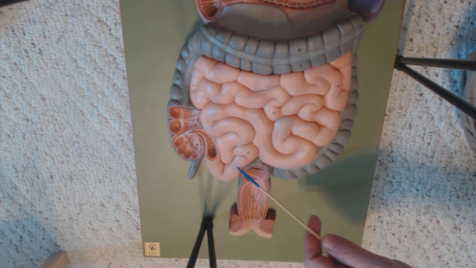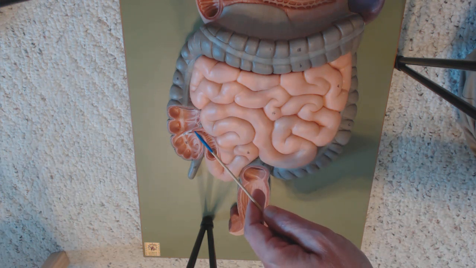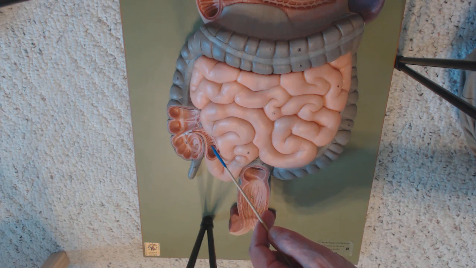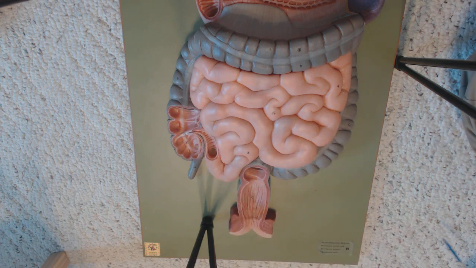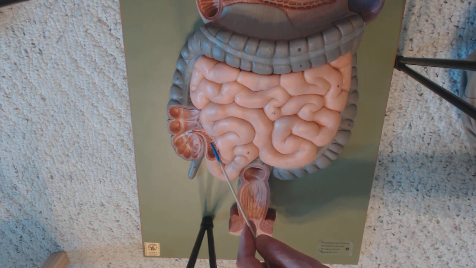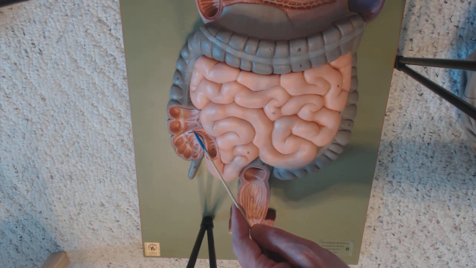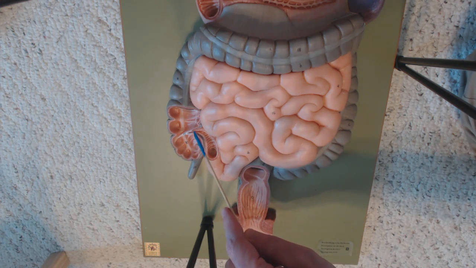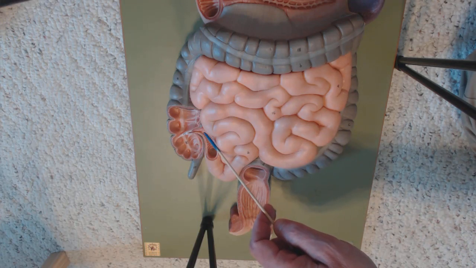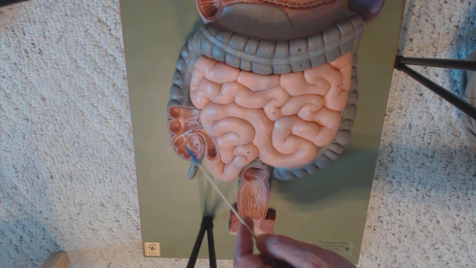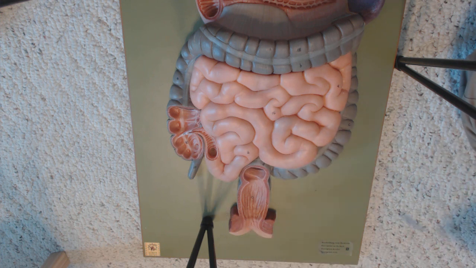So the ileum continues along here, and then the chyme in the ileum will drain into the large intestine, which is shown here. The boundary between the ileum and the large intestine is yet another sphincter that's called the ileocecal valve, or the ileocecal sphincter, which is shown here. From there, substances move from the small intestine to the large intestine. So let's go through the parts of the large intestine next.